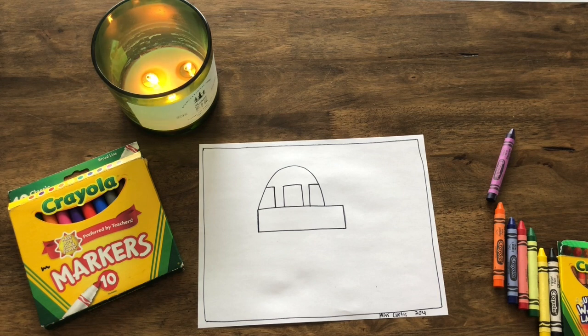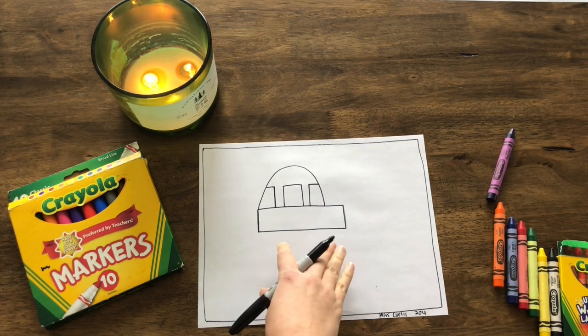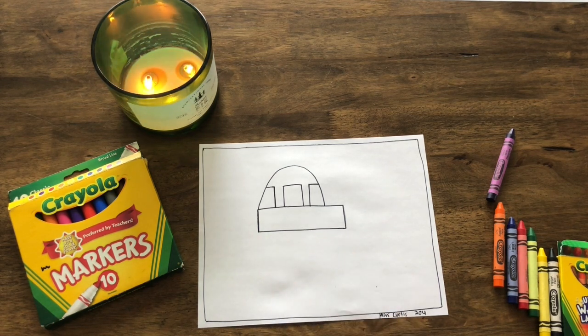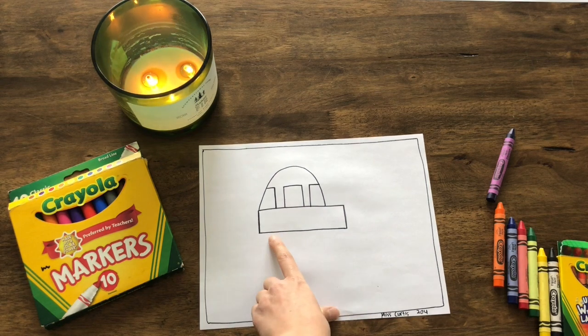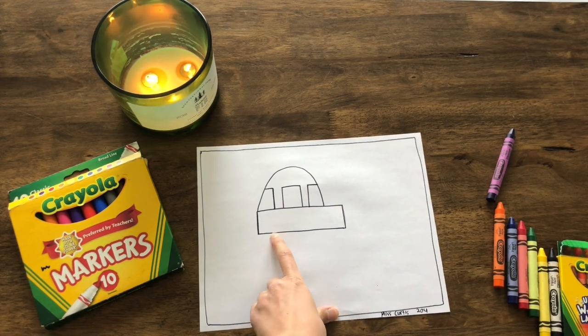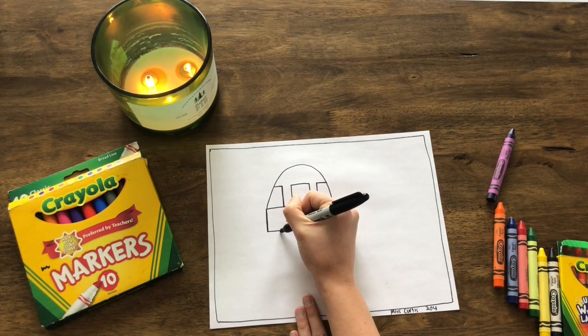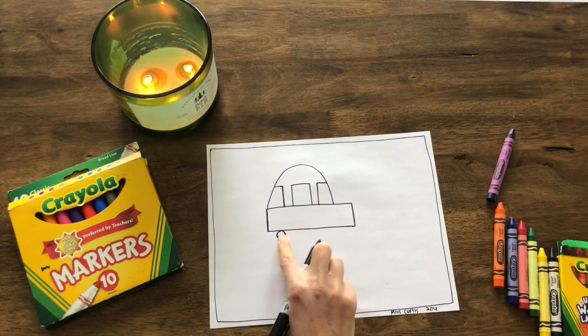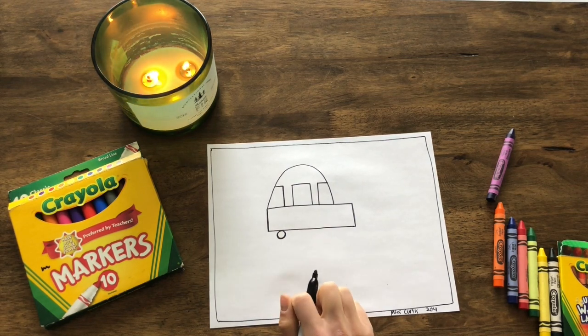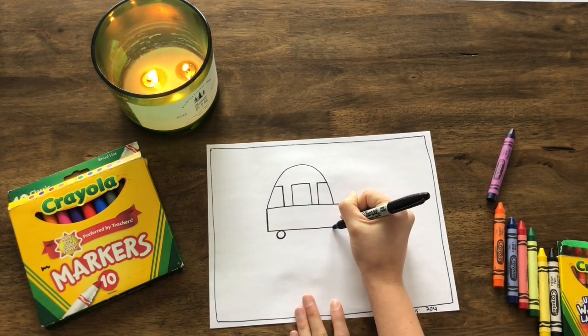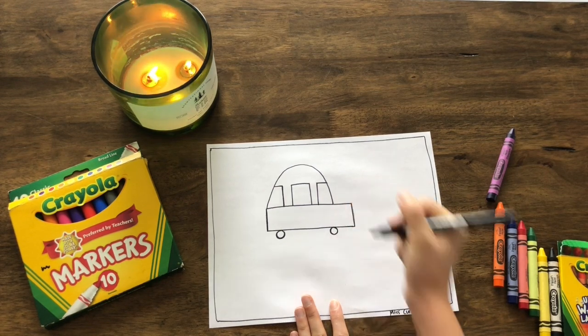All right, now we need to add some wheels to our car. So the first thing to do is we are going to make a circle shape right about here and one for the front, so watch me first. This is going to be a small circle shape that is right below the rectangle. It's kind of attached. And another small circle shape, kind of like the size of a pea.